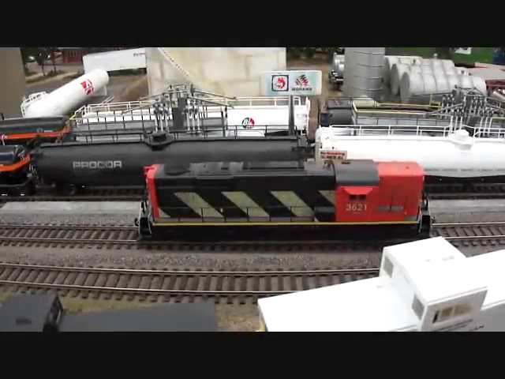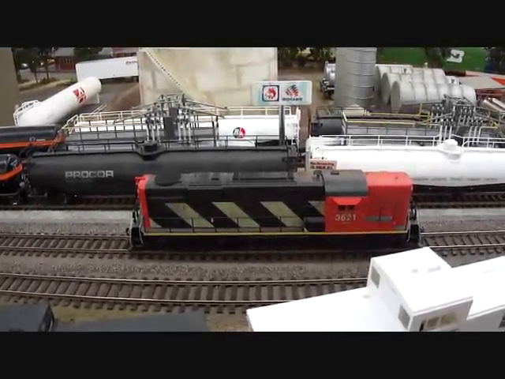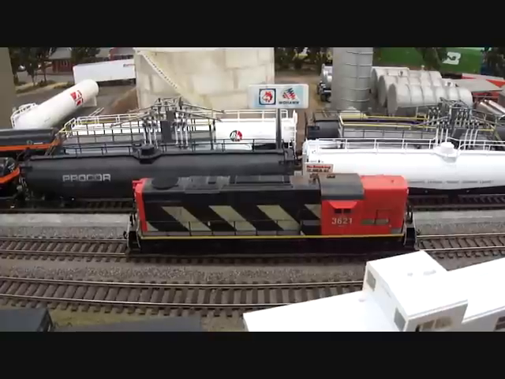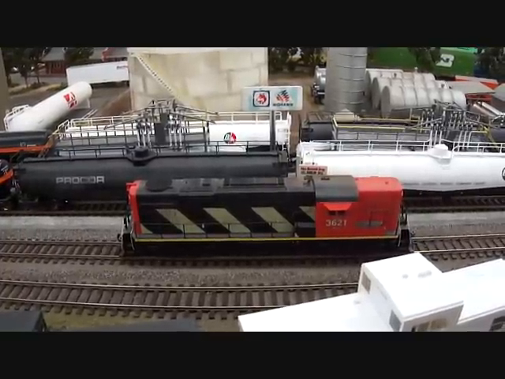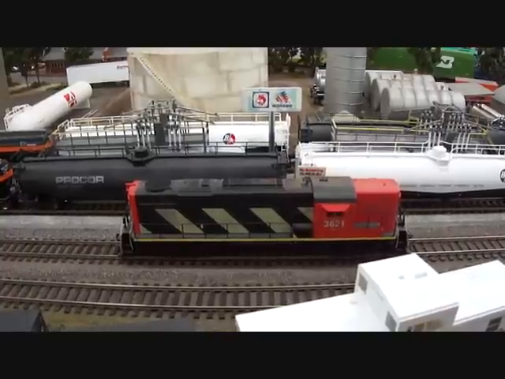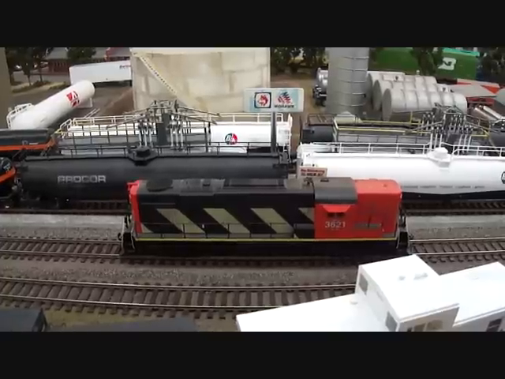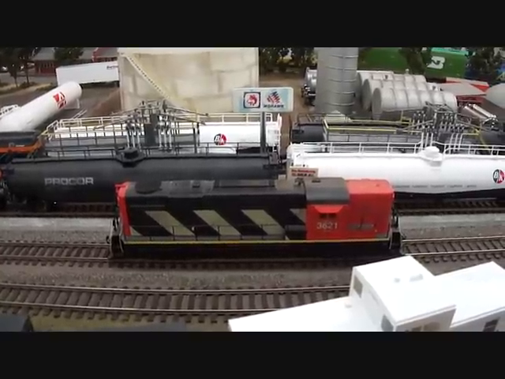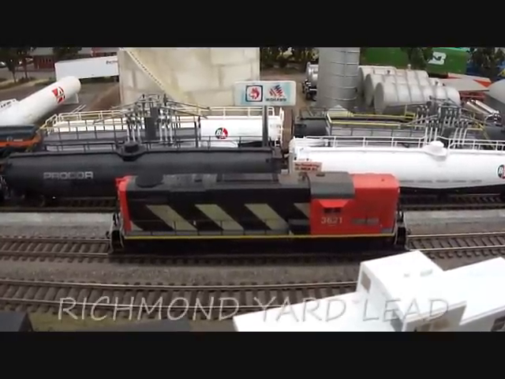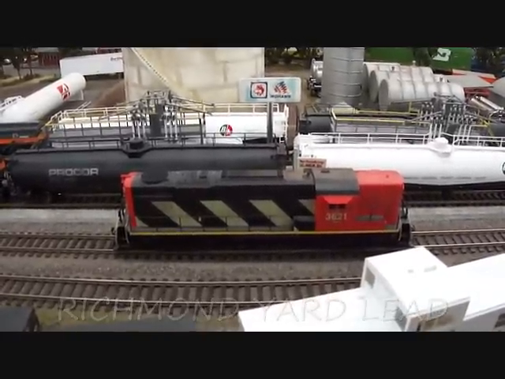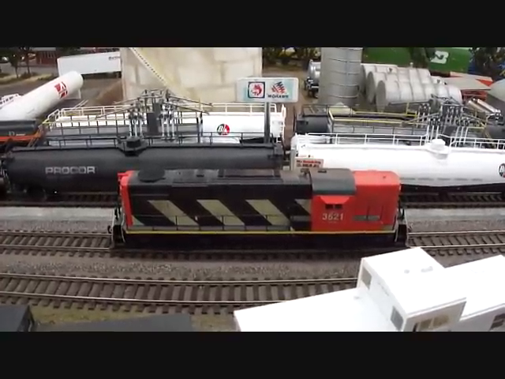Fire up my locomotive. Here goes. He's getting in the cab, closes the door. Alcos, they never start the first time. There we go. Usually there's piles of black smoke coming out at this time.